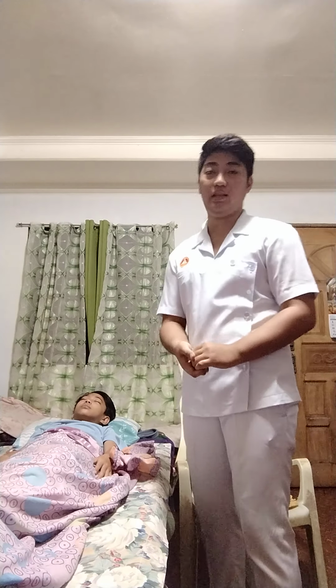Thank you po. And next, move equipment to make room for the chair and close curtains around the bed and close the door of the room for the privacy of our patient.